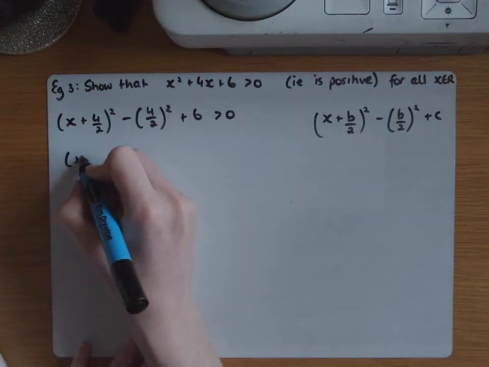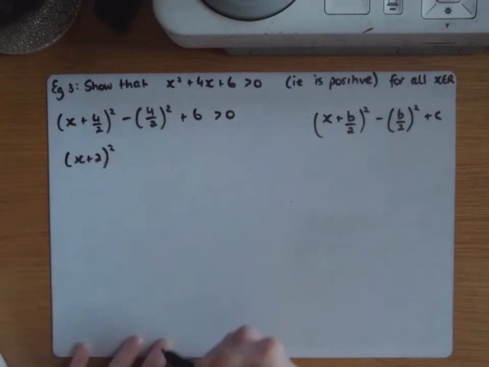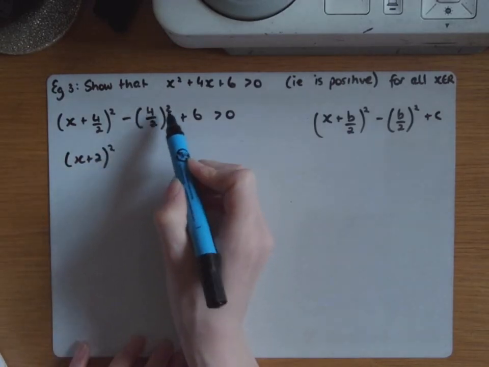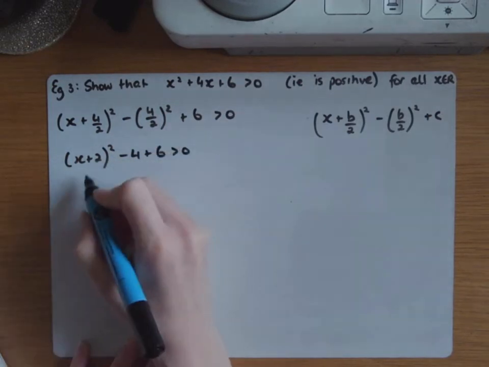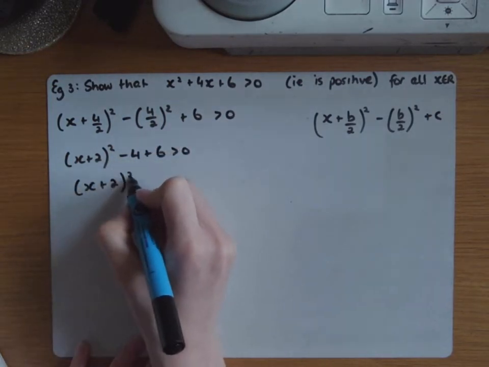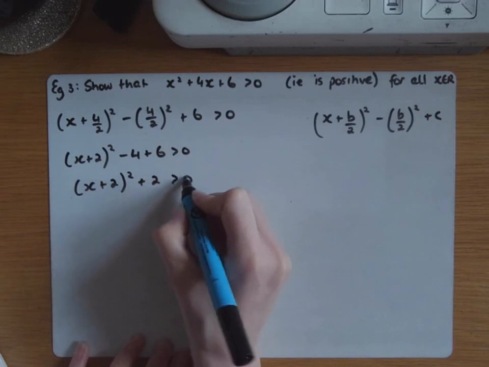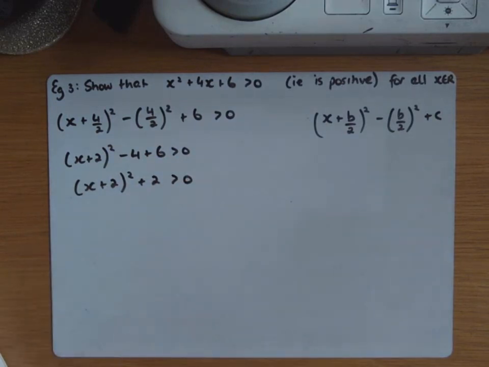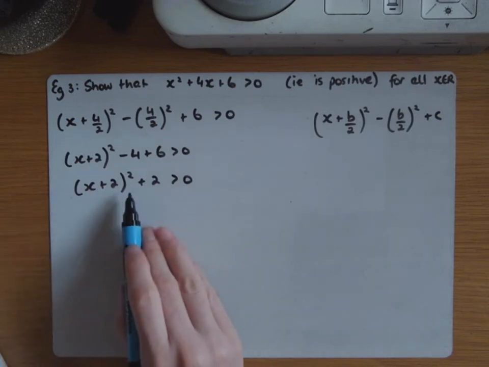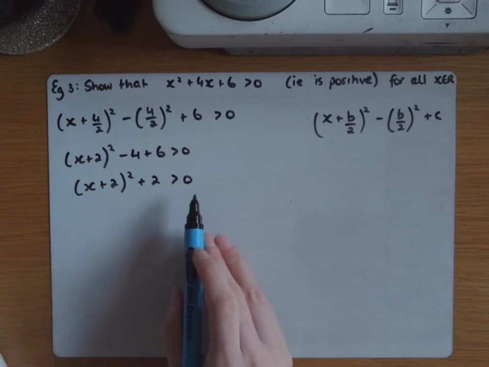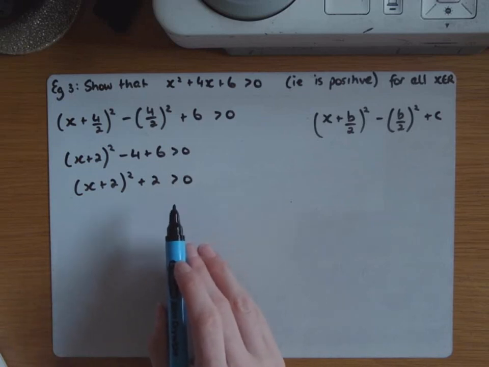So that's x plus 2 squared. 2 squared is 4, so minus 4 plus 6. So we have x plus 2 squared plus 2 is greater than 0. Well, that's definitely true because this bit is positive and you're adding on something positive, so that means it's definitely positive.